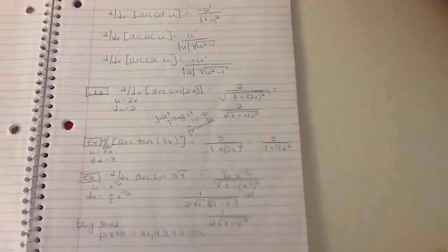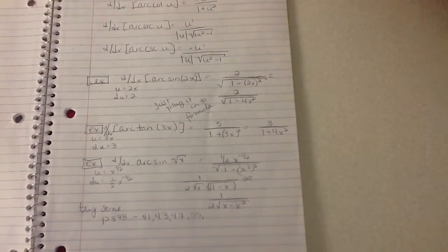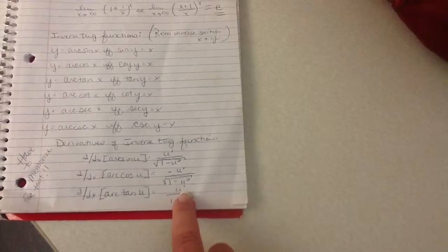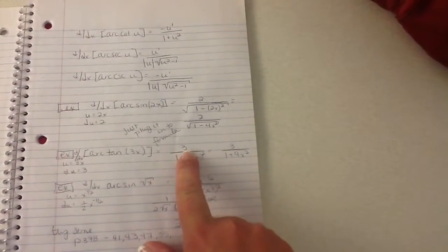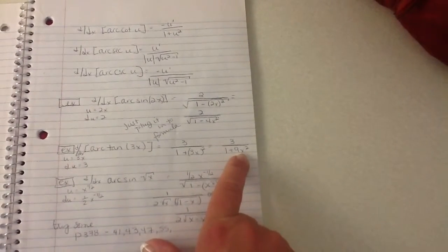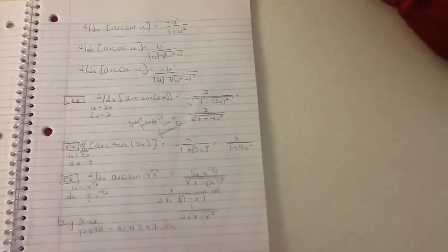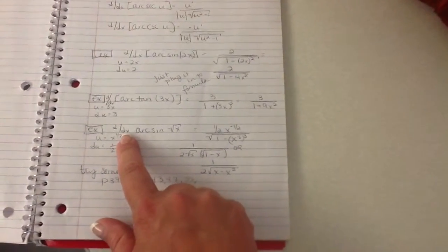The second example on your sheet today, the arctangent of 3x. Again, the u is 3x and the du is 3. We go back to the formula. Again, on the bottom of the page before, it's going to be u prime, or the derivative of u, over 1 plus u squared. So in this case, it's going to be the derivative, the du, 3 over 1 plus u squared, and u squared is just 9x squared. These are really simple as long as you know the formula, but if you don't memorize your formulas, you will not do well on that. So find a way to do that memorization.